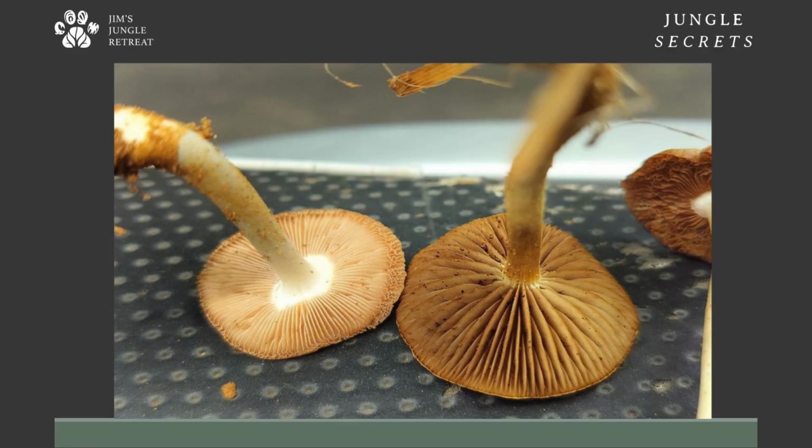Easier to see over here. This is a different mushroom. Obviously, this is a different mushroom. You can see the gills over here are attached. These are free gills. It's not attaching. So that is very important to observe when you're looking at a mushroom.